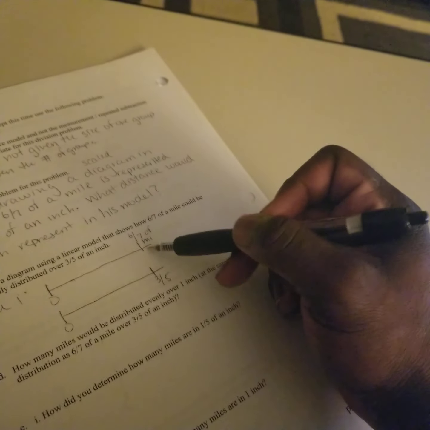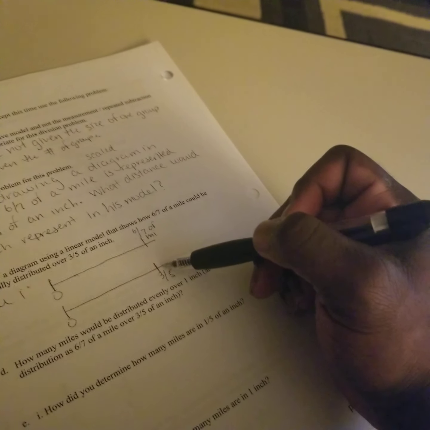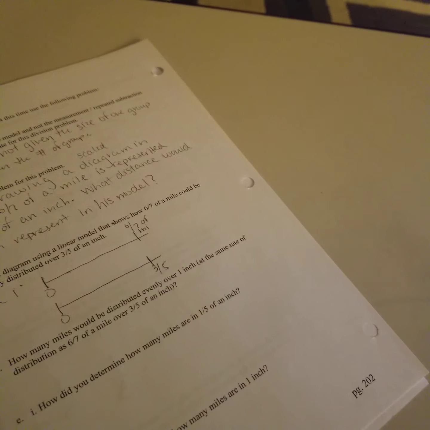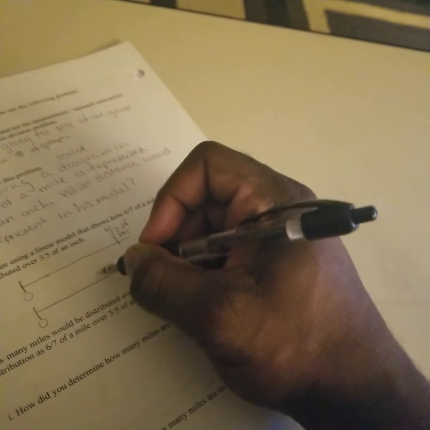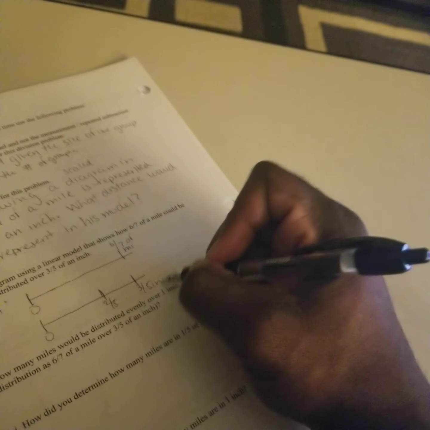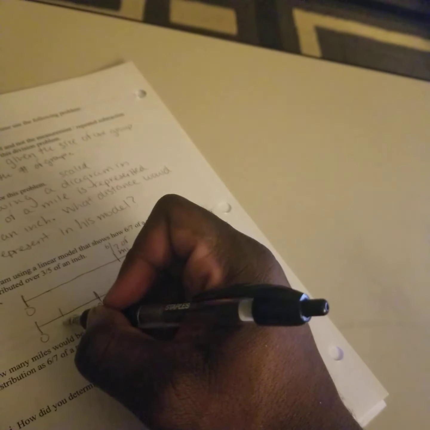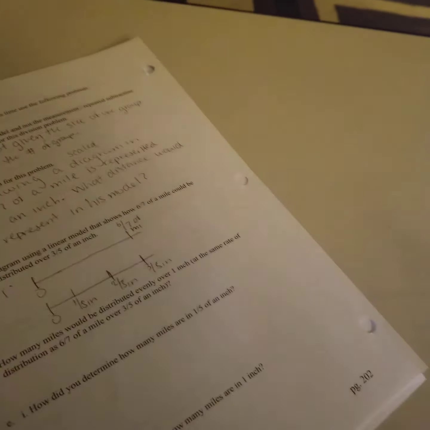So if this is 6/7 of a mile and this is 3/5 of an inch, then what do we know about how much 2/5 of an inch would represent and how much 1/5 of an inch would represent? Right? If we take those 6/7 of a mile and we break that up into 3 equal parts, then there must be 2/7 of a mile in each one.